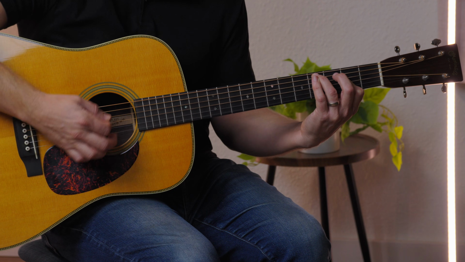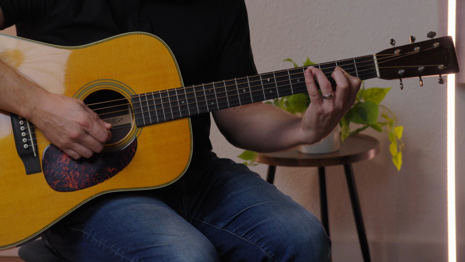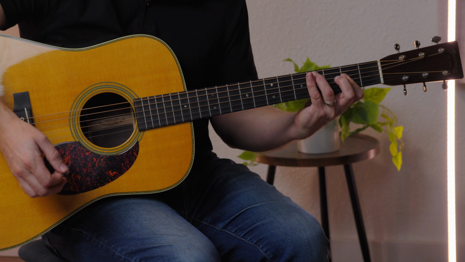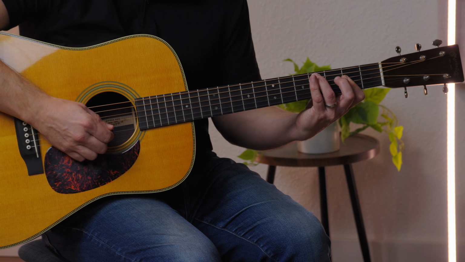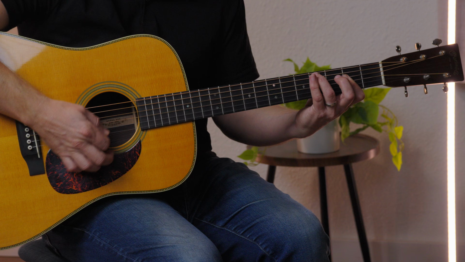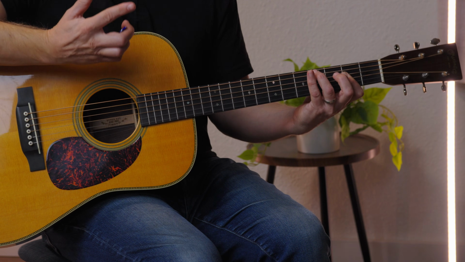Now, if I want to work really hard, I can get enough curve in my pointer finger that this E string rings out. But a lot of times, I don't really care about that. So I just mute that E string. And what's happened now is there are no open strings, which makes this a movable chord shape.